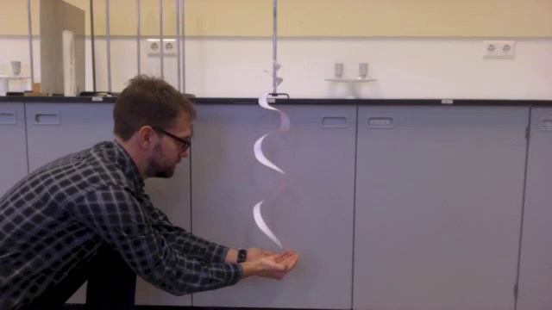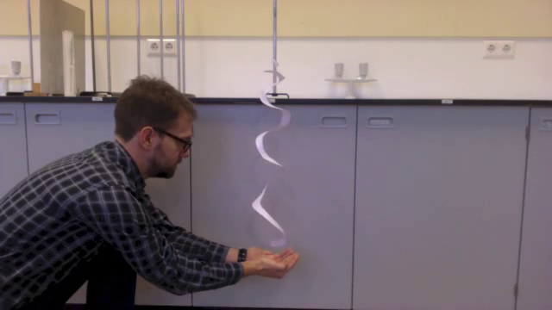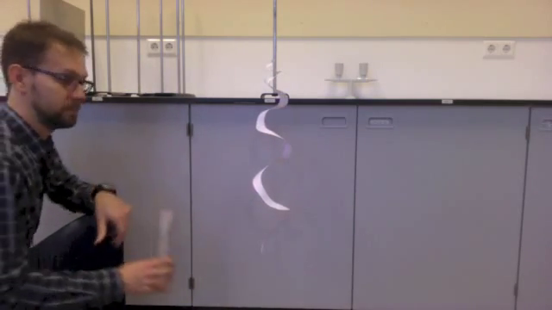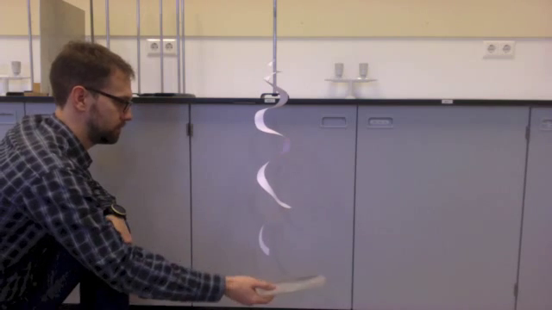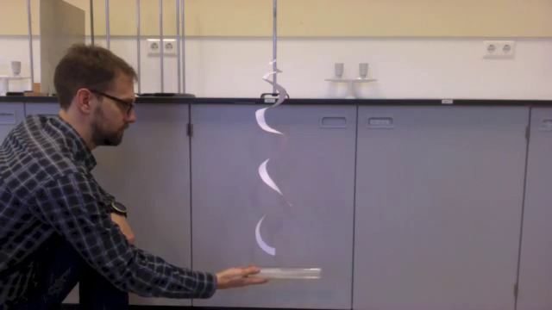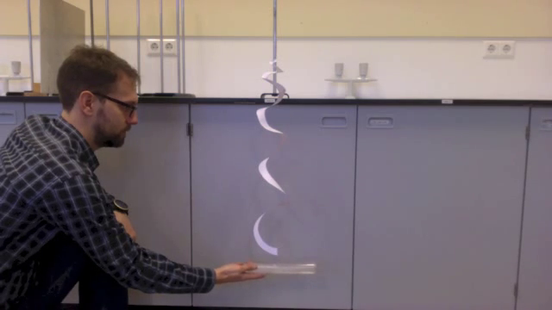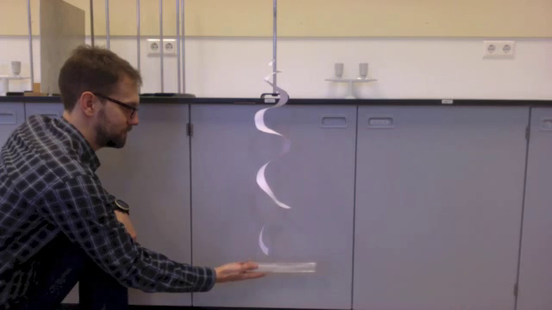So the air is rising. Now I'll take my cooling block, and you'll see here the second time I tried it's much more efficient to hold it beneath. You see how it turns and starts spinning the other way.